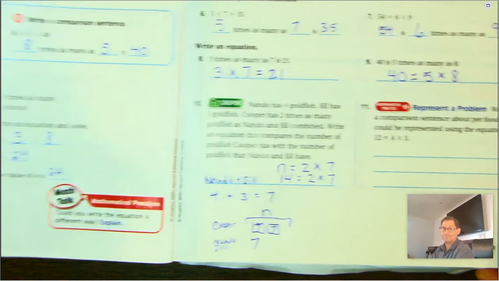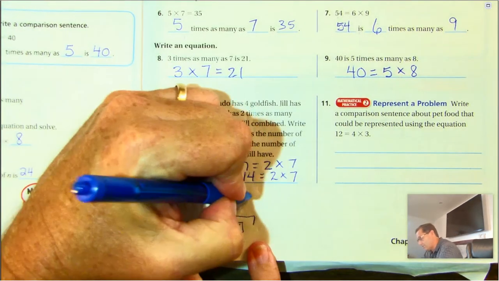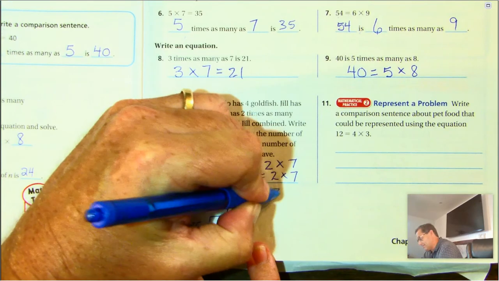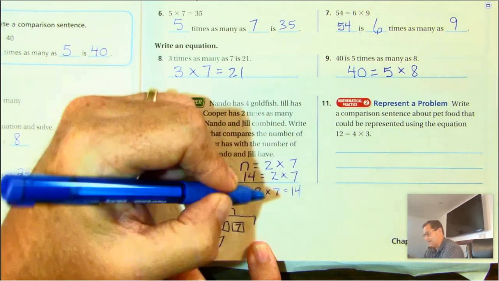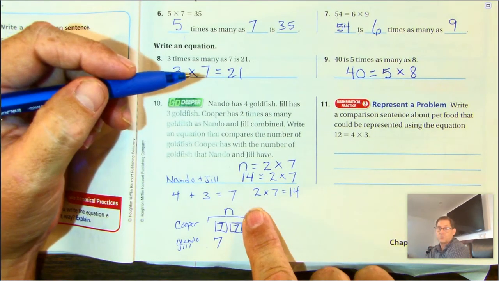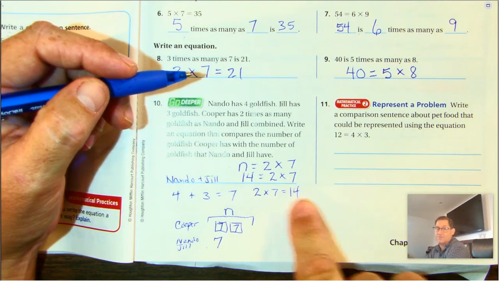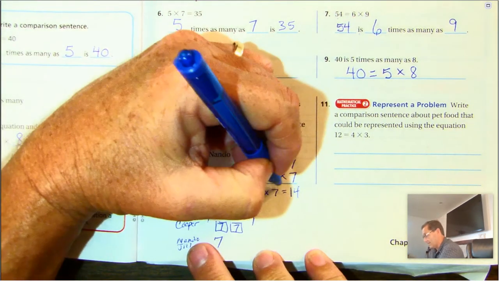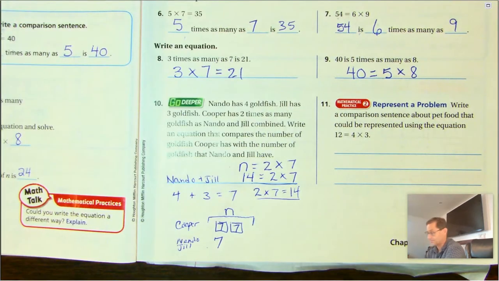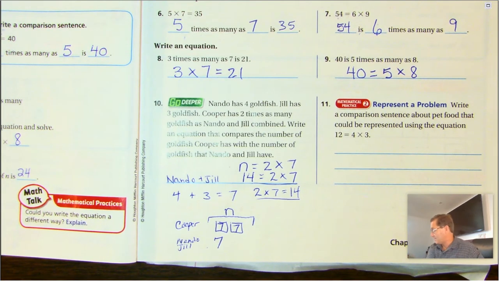Number 11. Also, this problem could have been written 2 times 7, 2 times as many as 7 is 14. So either one of these is correct. Number 11, we need to represent a problem. And it says, write a comparison sentence about pet food that could be represented using an equation.